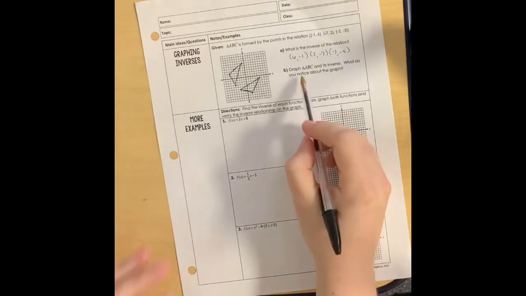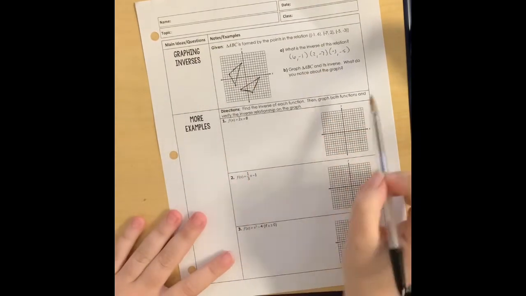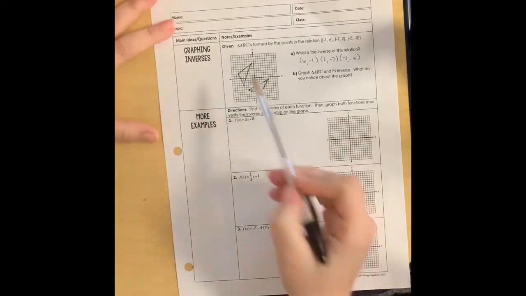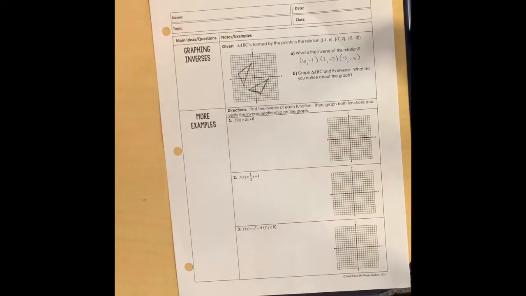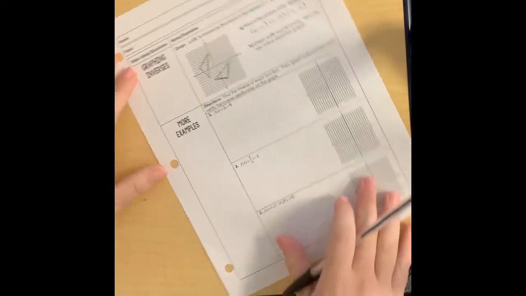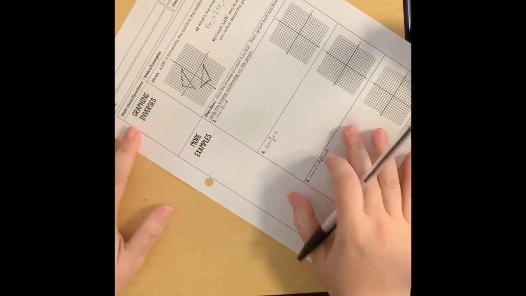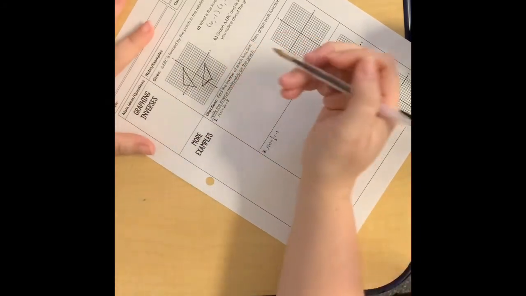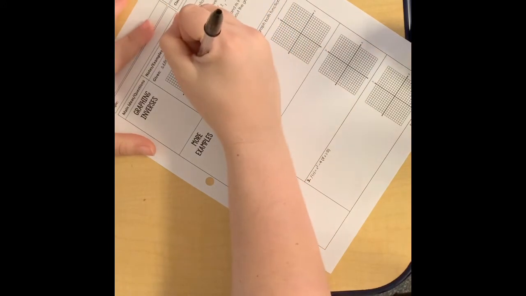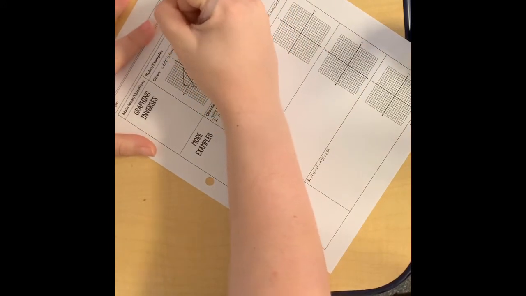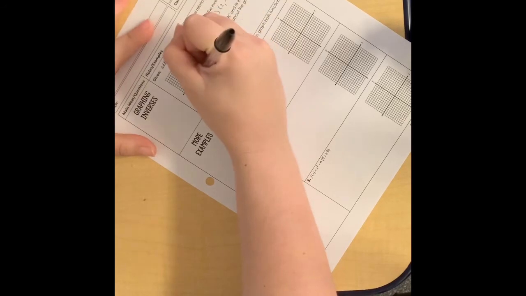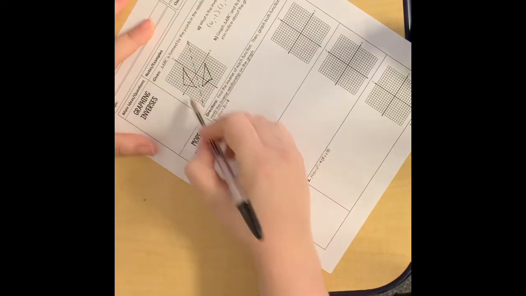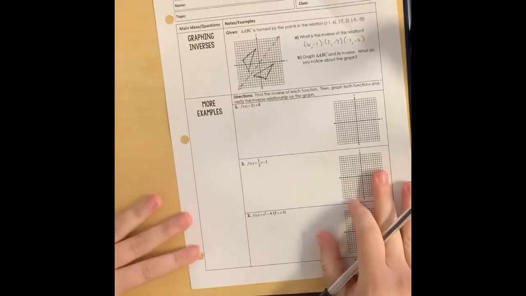Okay, so it says graph triangle ABC and its inverse. We did that. What do you notice about the graph? Okay, well, if you notice right here, they're a reflection of each other, but what are they reflected across? Well, if you turn your paper kind of like this, you can actually see it a little better, and they're actually reflected across the line y equals x. Okay, so I'm going to draw that line dotted right here so you can see it better. But they're reflected across this line right there.